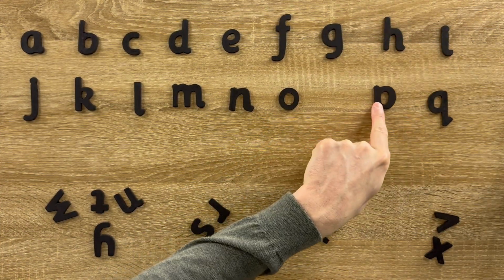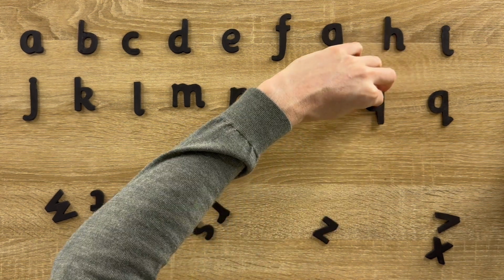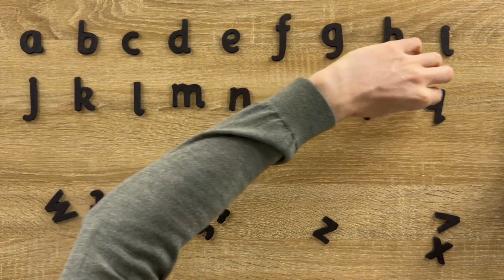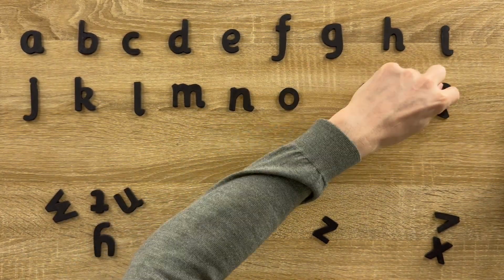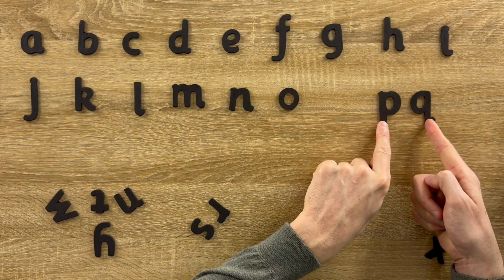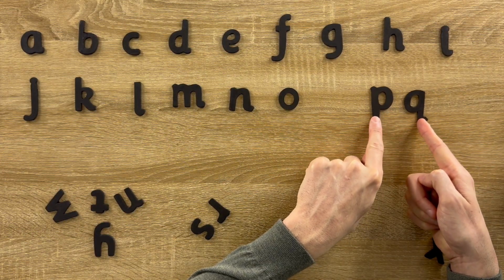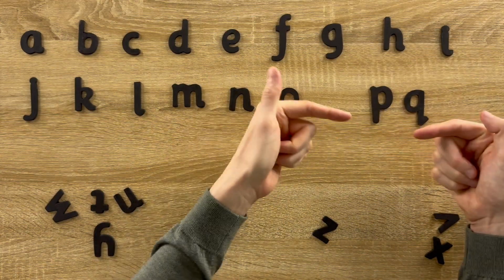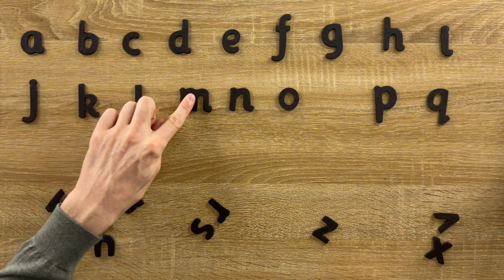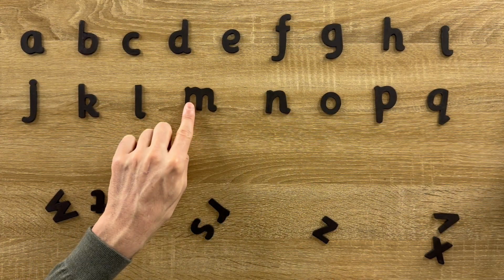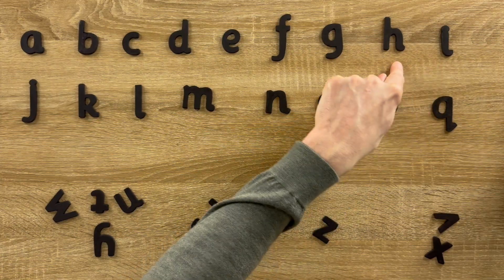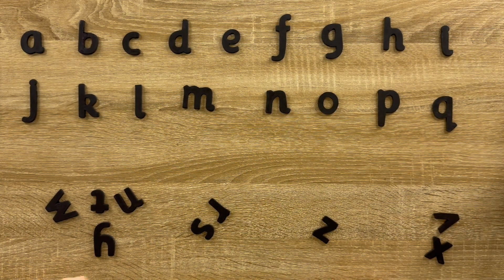Now, with my Q, sometimes students might do this, or they might do that, or maybe they've done both of this. And how I remember P and Q, the way they face, is as if they're best friends having a chat, having a bit of a gossip. So I always have the circles facing each other. So J, K, L, M, N, O. And then we've got P and Q, who are best friends. They're saying hi to each other.